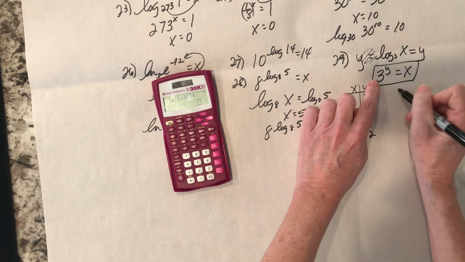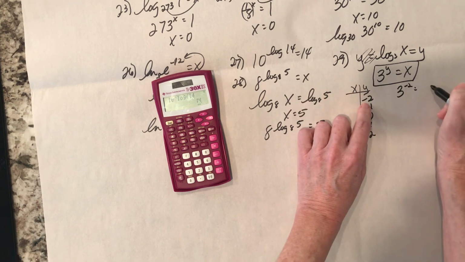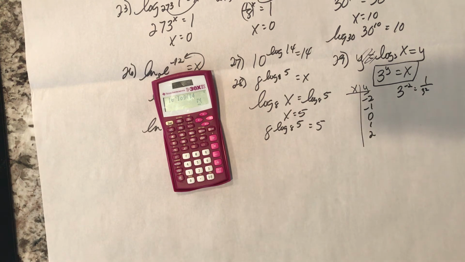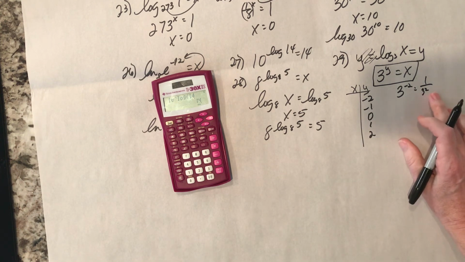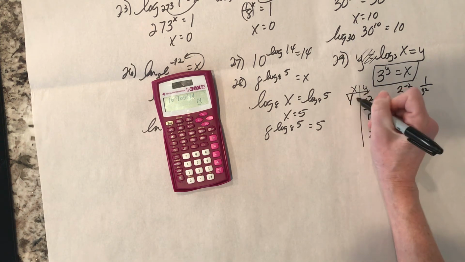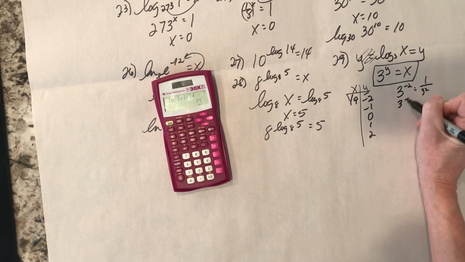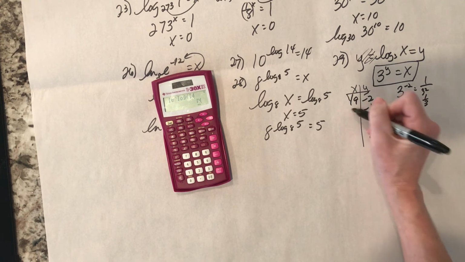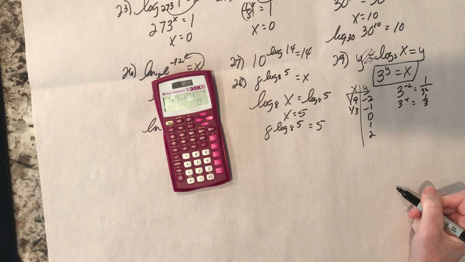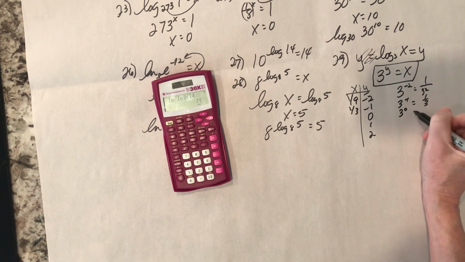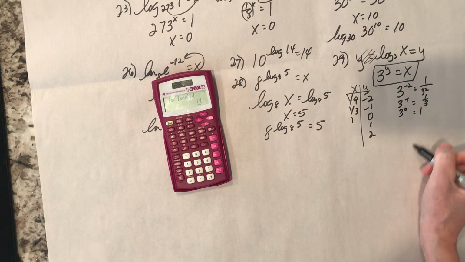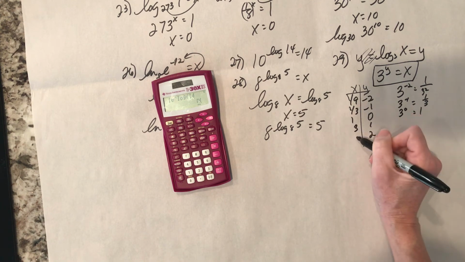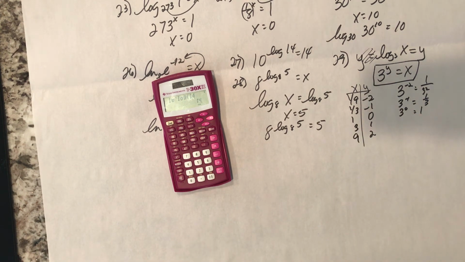So we've got 3 to the -2. You know that says move me, move me, move me. So we get 1 over 9 out of that. So this becomes 1/9. 3 to the -1, move me, move me, move me. We get 1/3. 3 to the 0 power, that's a 1. 3 to the first power, and 3 to the second power.